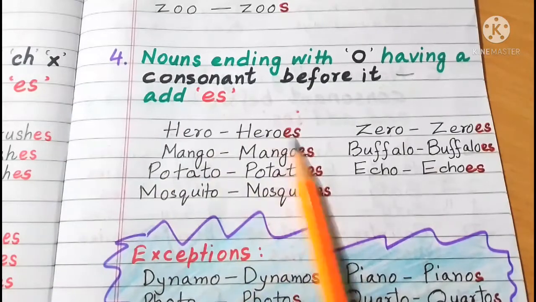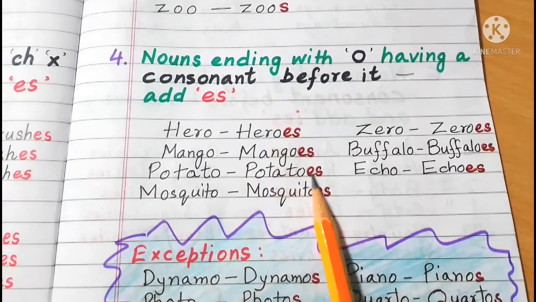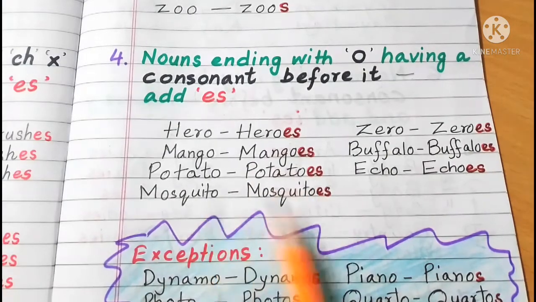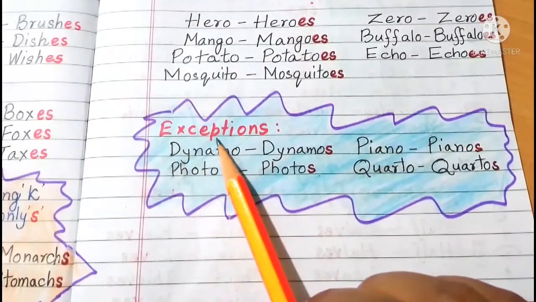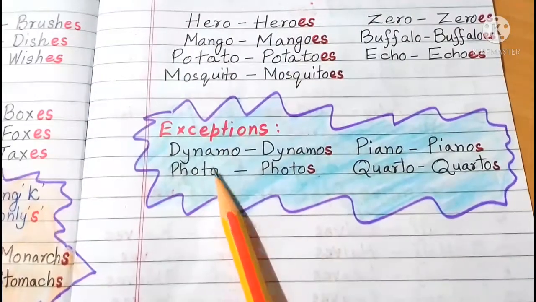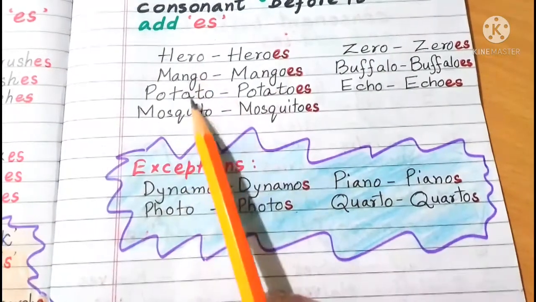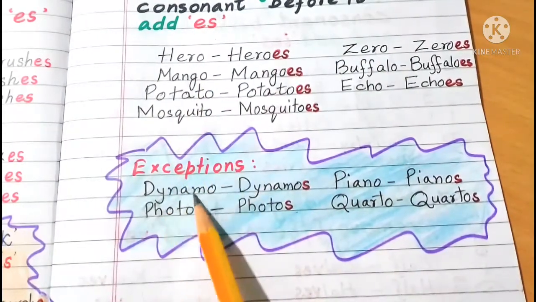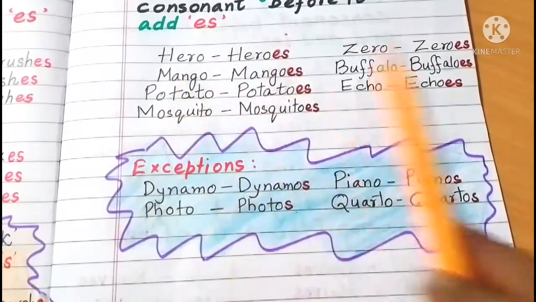So hero becomes heroes, mango becomes mangoes, potato, potatoes, mosquito, mosquitoes, zero, zeroes, buffalo, buffaloes, echo, echoes. Now here are some words which are exceptions to the particular rule that we have shown in rule number 4. These words do not follow rule number 4, but the singular words are in the same structure as the words shown in rule number 4 above.